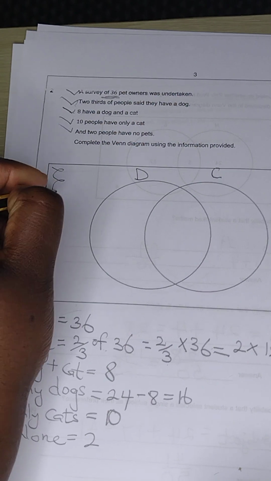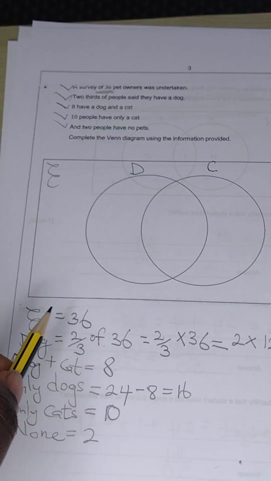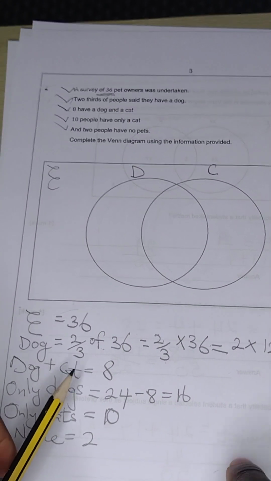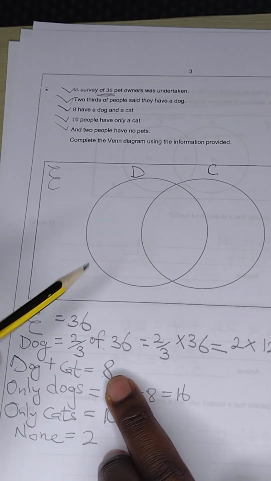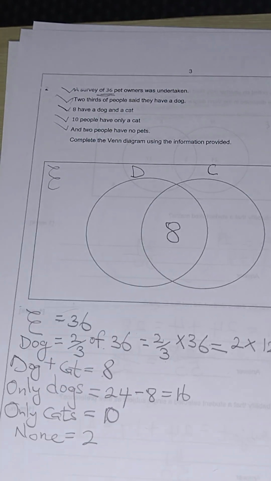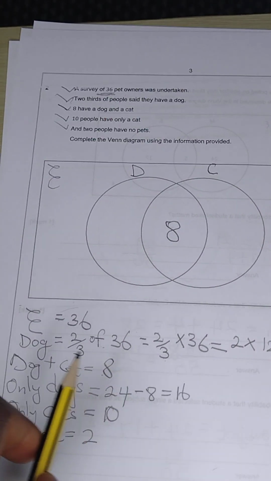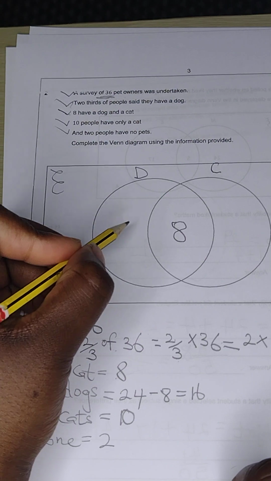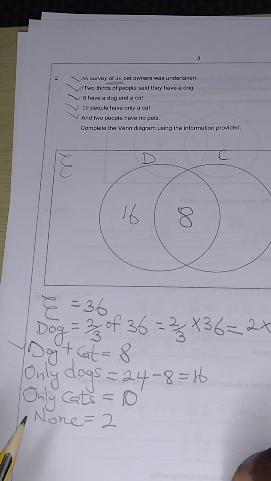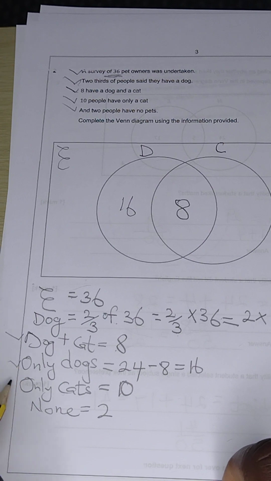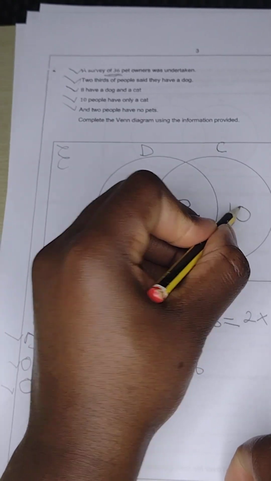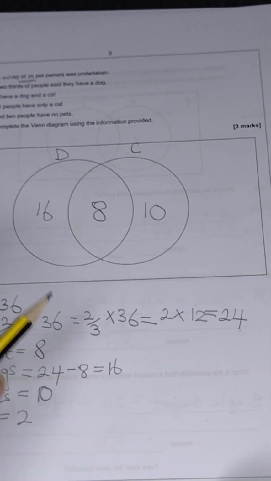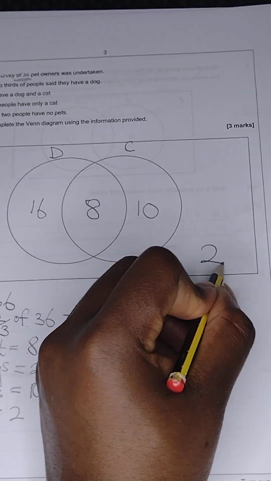So dog and cat, there are 8 people who have that. So we'll put 8 in here. That's for those who have both dogs and cats. Now we have put that in, dog and cat. For those who have only dogs, 16. For those who have only cats, we have 10. And then for those who have none, neither dog nor a cat, here.